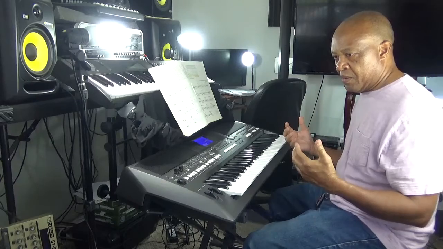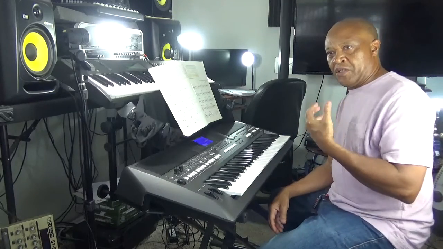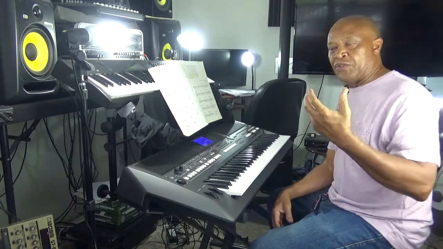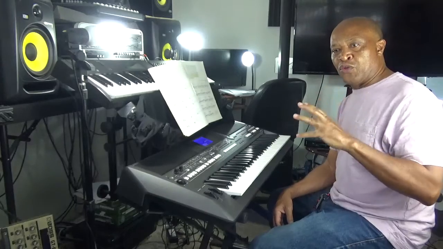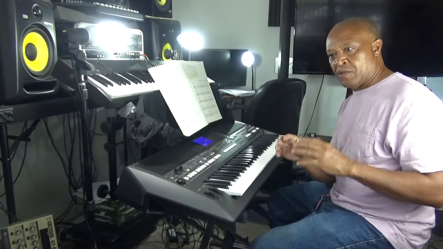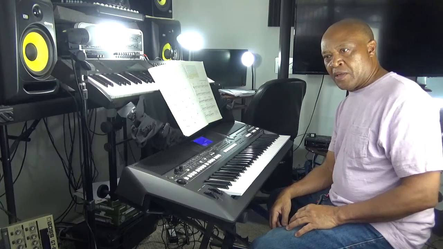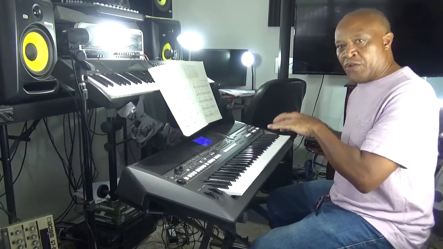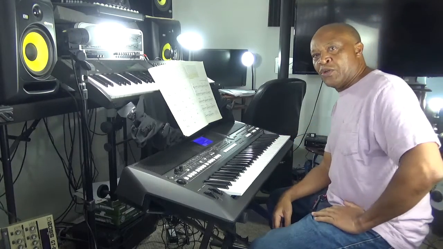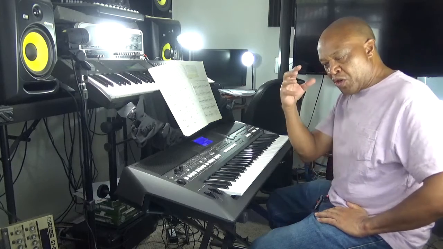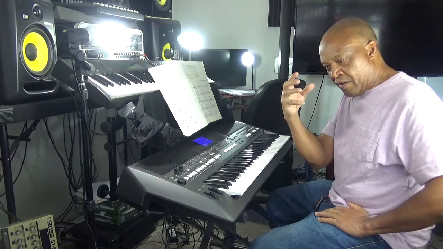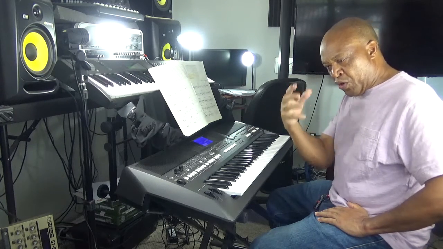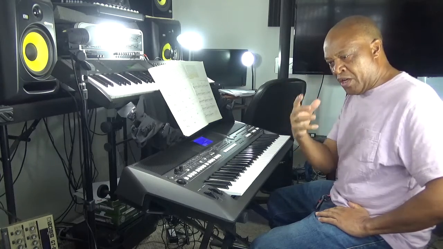Let me give you my trick. I have a trick when I play inversions. I always want to know where the three is, number three. That's the first note I want to know where it is every time I invert the notes. I want to be aware. I want to know where the three is.